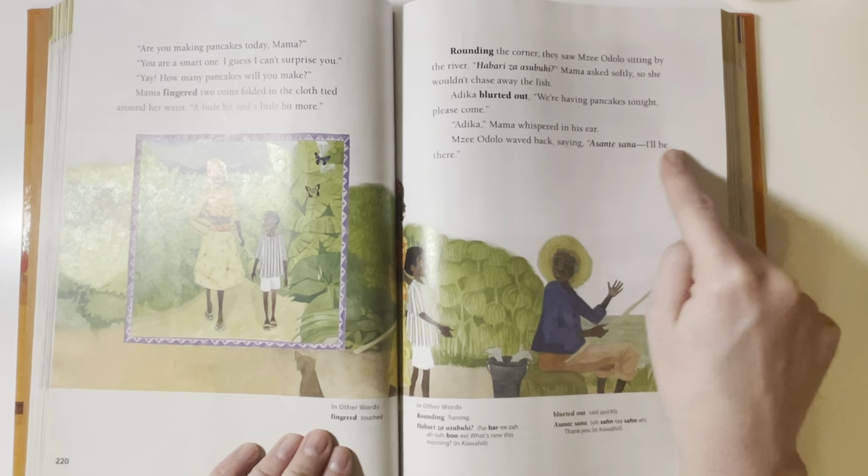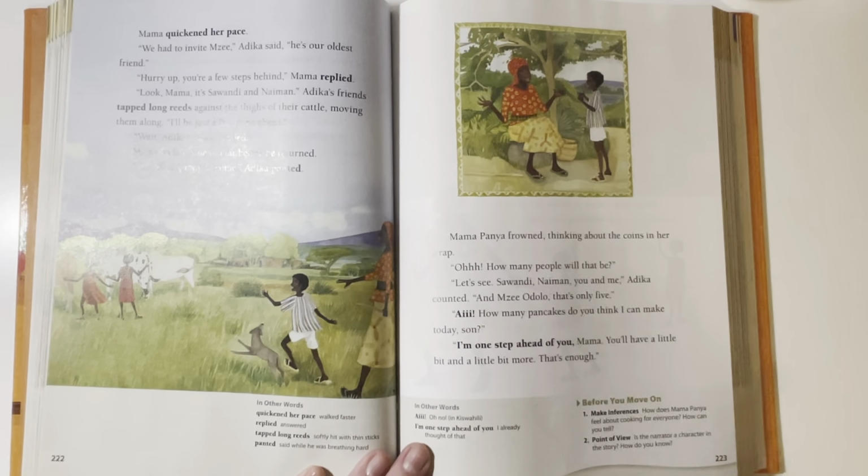"I'll be just a few steps ahead." "Wait, Adika," Mama called. Mama hadn't gone too far before he returned. "They'd be happy to come," Adika panted, or said while he was breathing hard. So if he was breathing hard, that means he must have run to his friends and then come back, right?